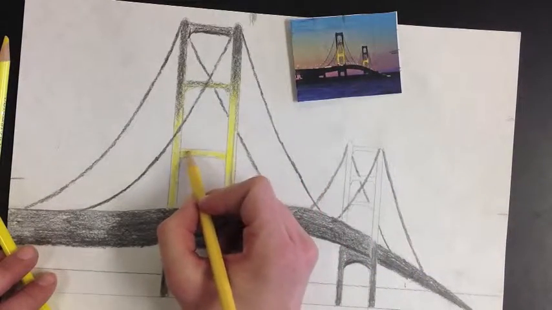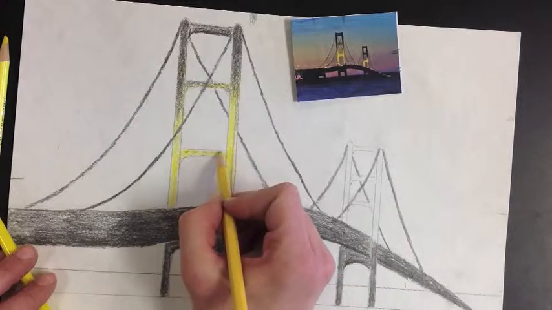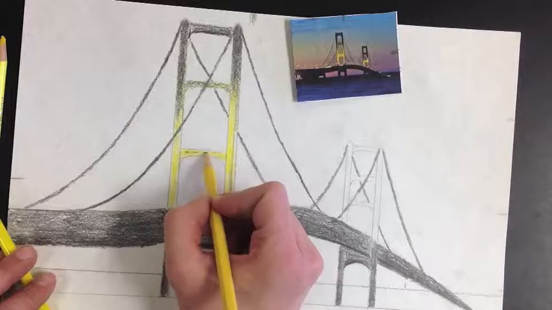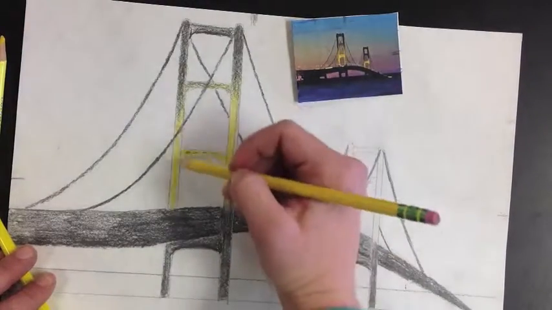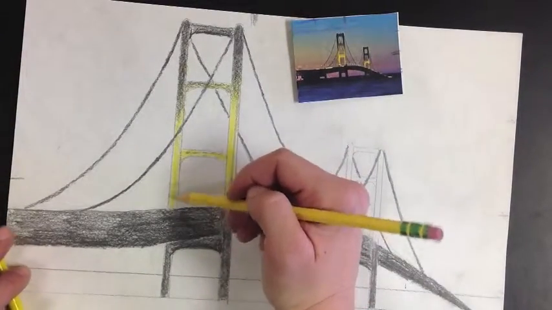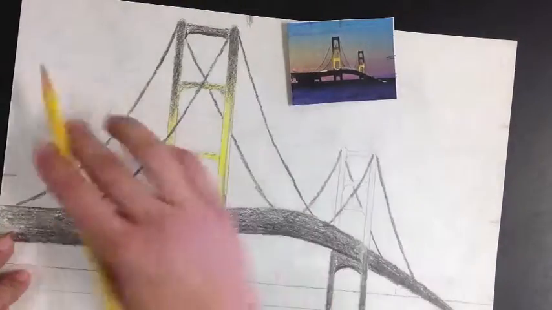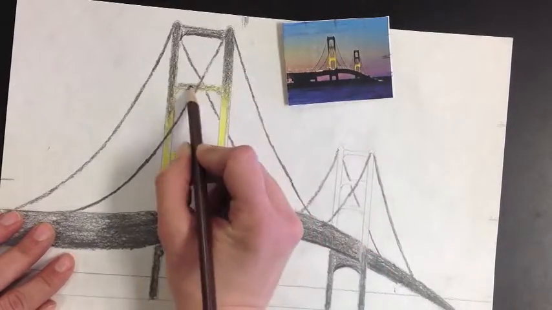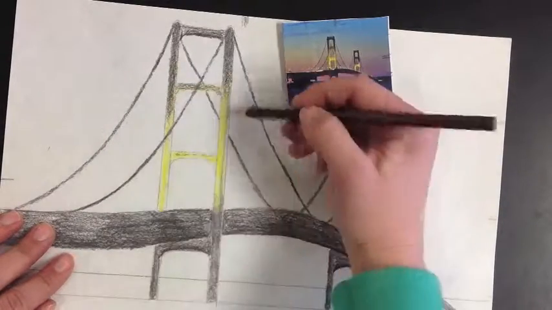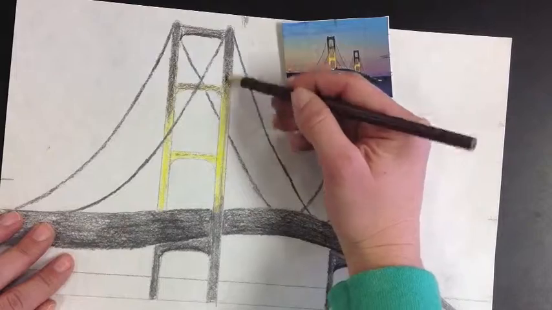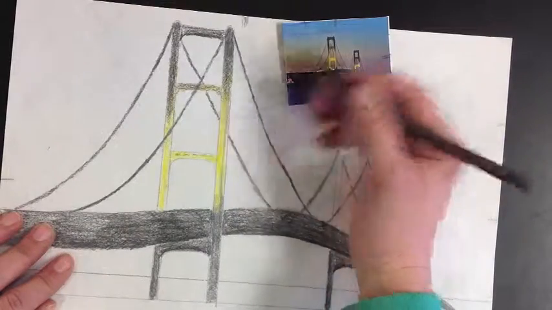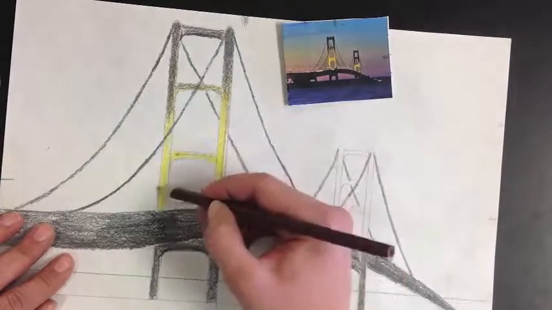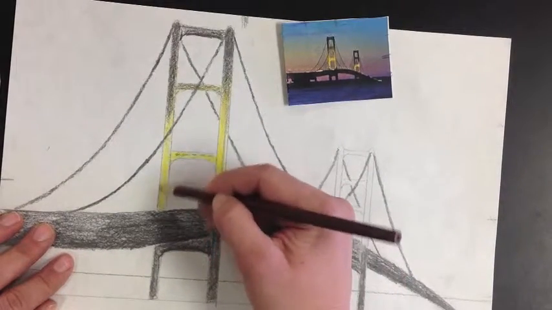There's also some kind of design or texture right in here. We can see it's a little bit darker. So this is the general idea of how you would go about it. We would add more detail later. I could even come in here on the top where it's darker and add a little bit of brown. I'm just adding it lightly. And the color looks strange right now because we haven't added any of this other color into the picture. Once we add the other color in the picture, it's going to really start coming together.